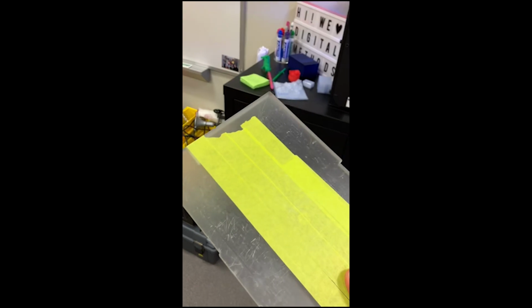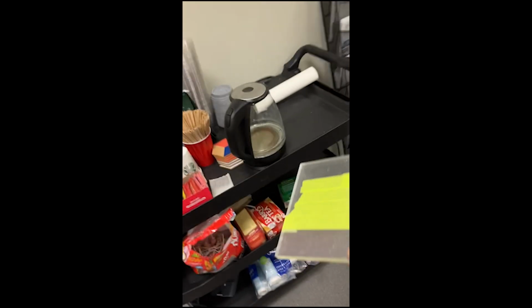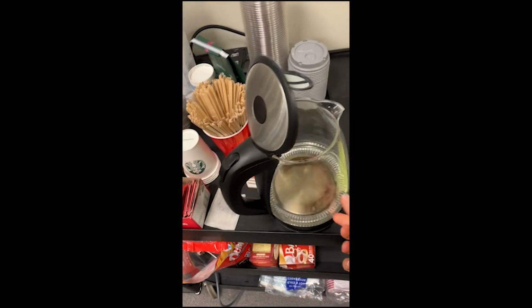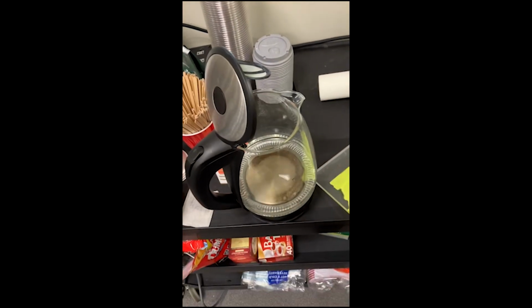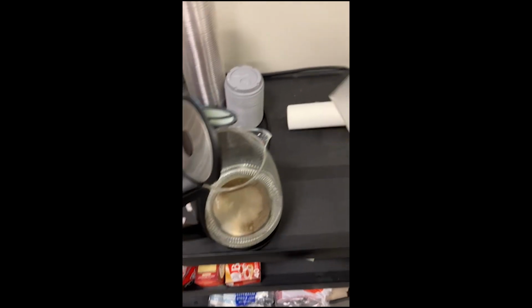When you're printing, the air in the lab is too cold, really, to print some larger models. So what I like to do sometimes is boil this kettle with a bit of water in it, let it finish, and then just sit the build plate nearby just to warm the build plate up. Obviously be super careful doing that.